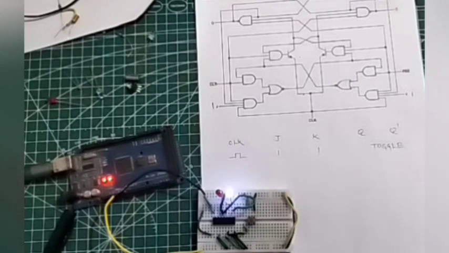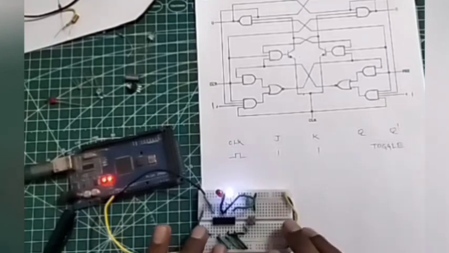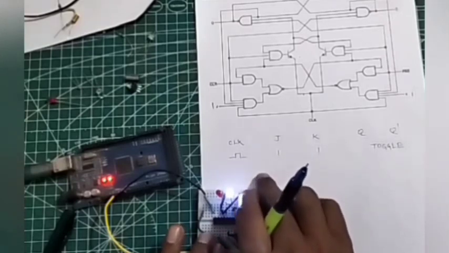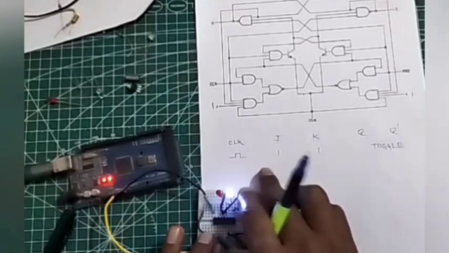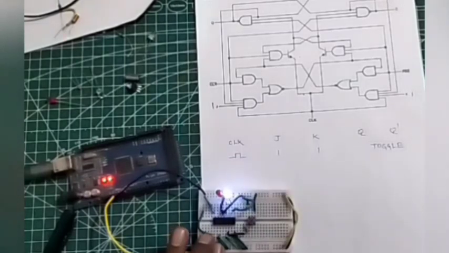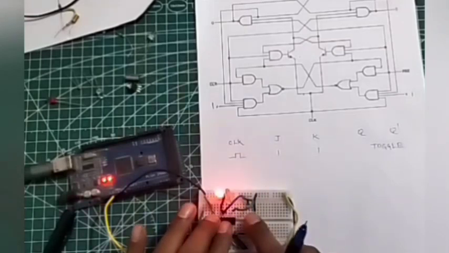It is the positive edge flip-flop, so it will toggle after each positive clock. So let's see what happened. Now we'll make both J and K high. Now you can see both J and K are high.